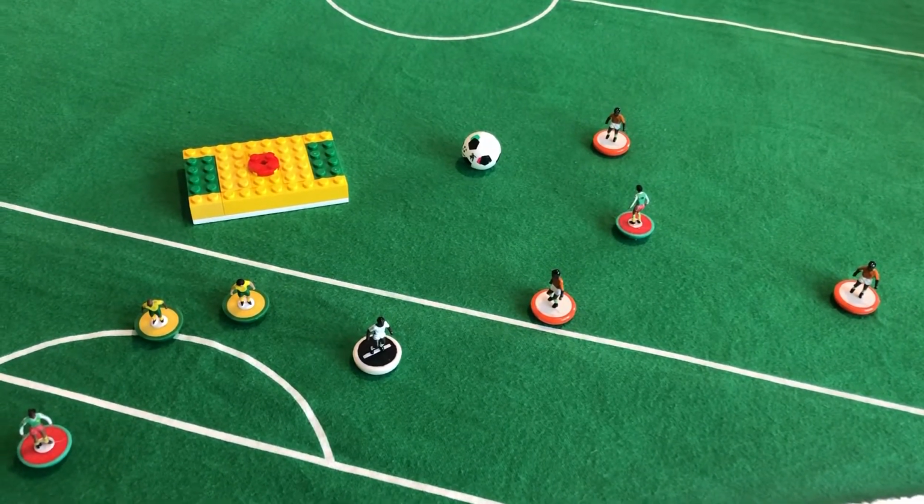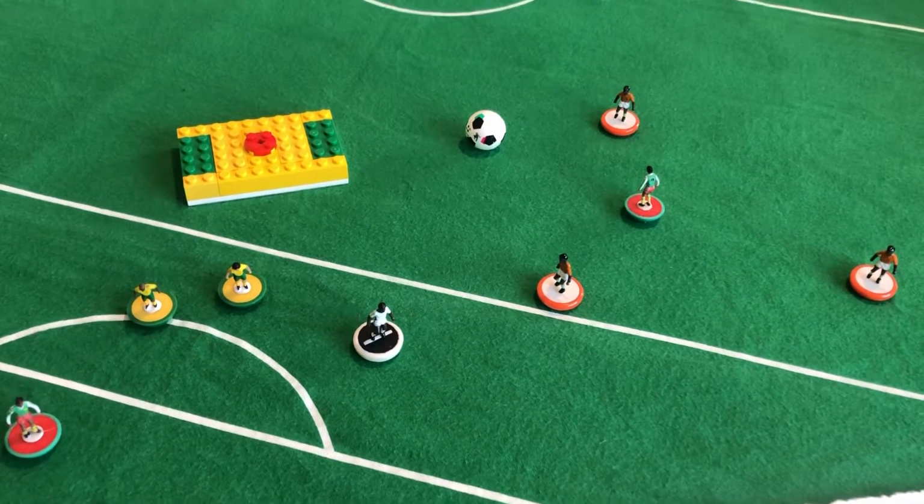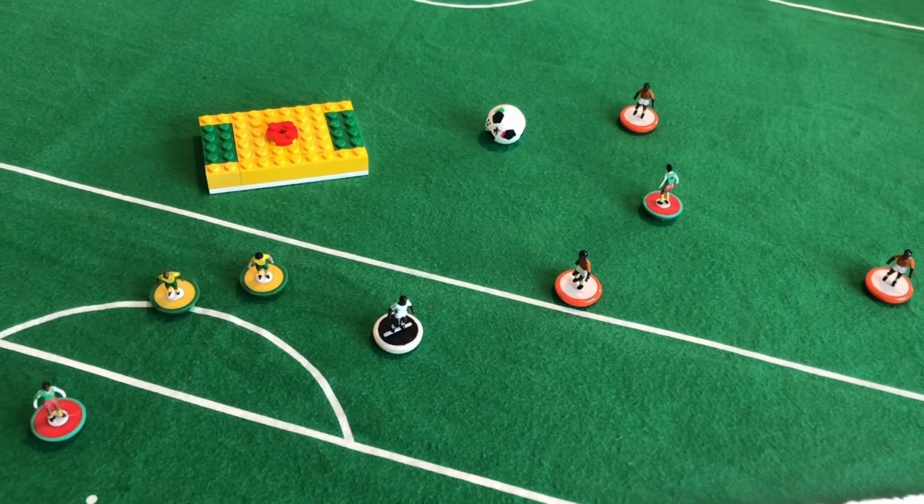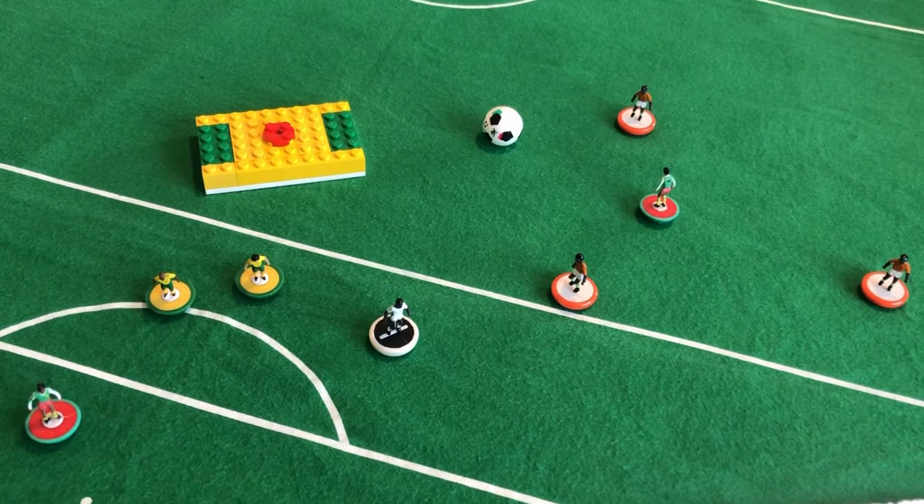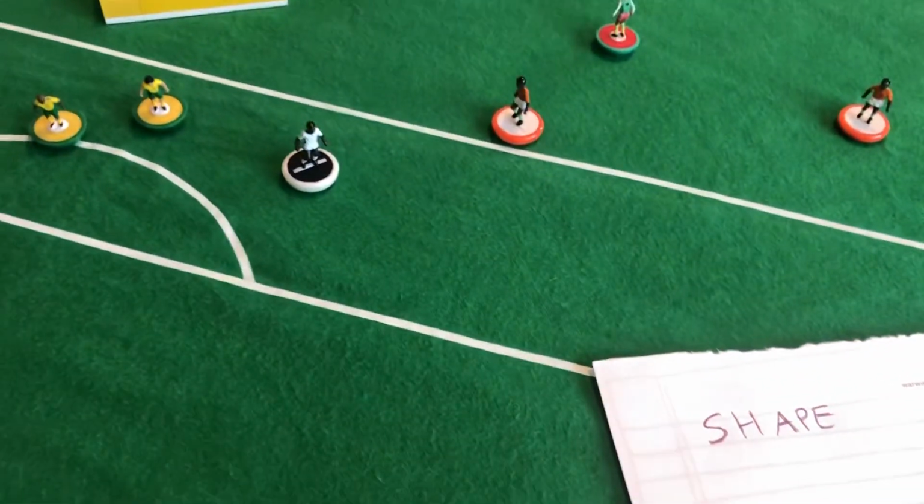We're continuing our Lego Football Subbuteo explaining maths concept series. This is video 7 now. I think we'll do about 10. And today we're going to deal with shape.